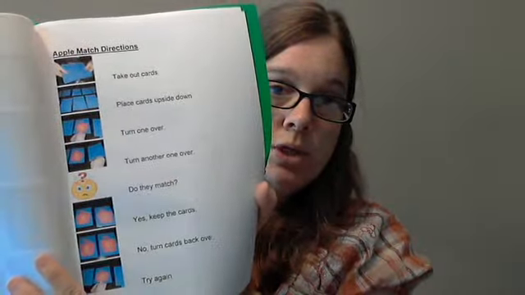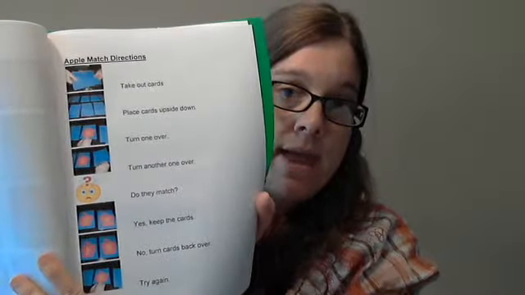It's pretty much a memory game with apples. Here's my game. What you do is you just have apples with shapes inside, and you're going to play memory with them, which is lay them all flat, turn one over, see if it matches. Doesn't match, try again. If it matches, you get to keep it. This is great. They can do it partner or by themselves.